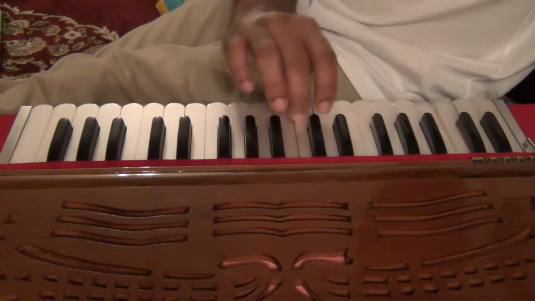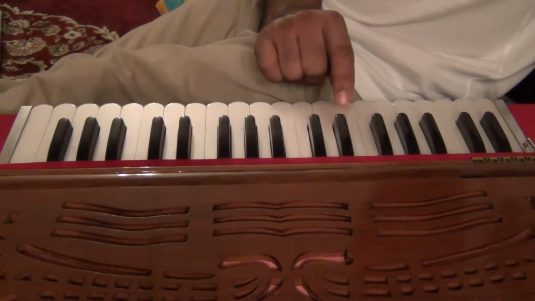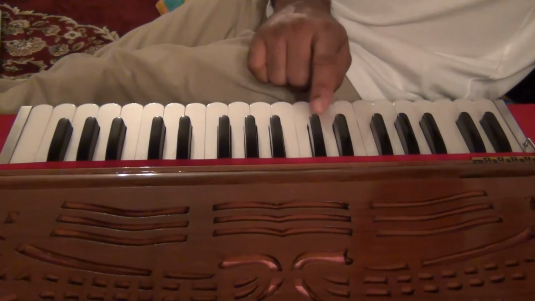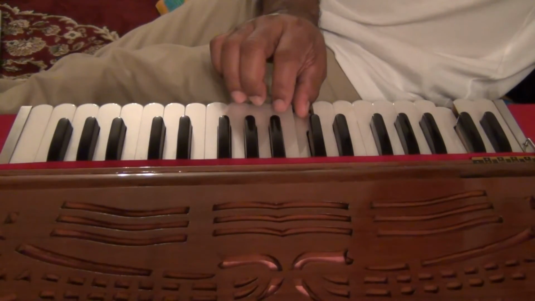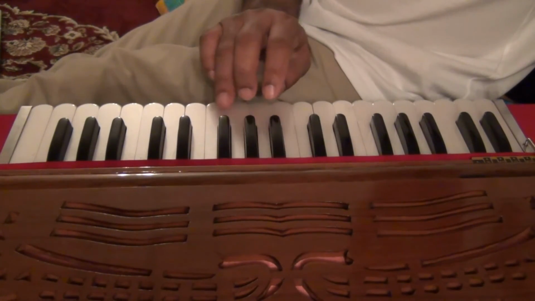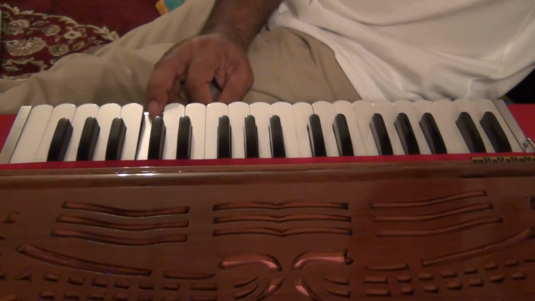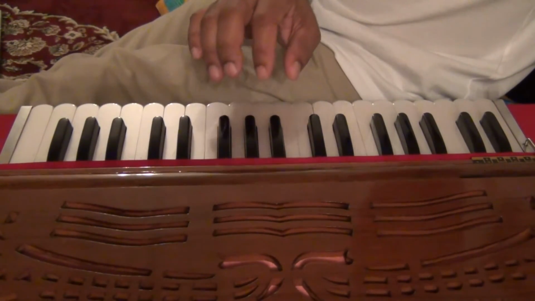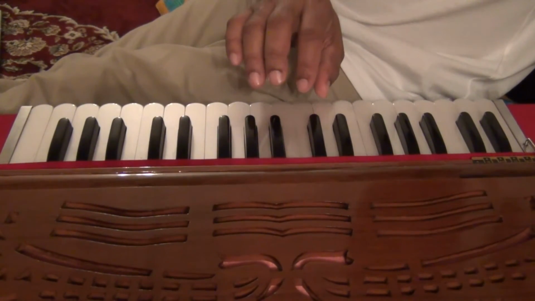We know the C scale. If I began, instead of beginning on C, I'm using the same notes of C, but I'm now beginning on E. Look at what happens. Half, 1, 1, 1, a half, 1, 1. And that conforms exactly to our scale interval formula for Thaat Bhairavi.